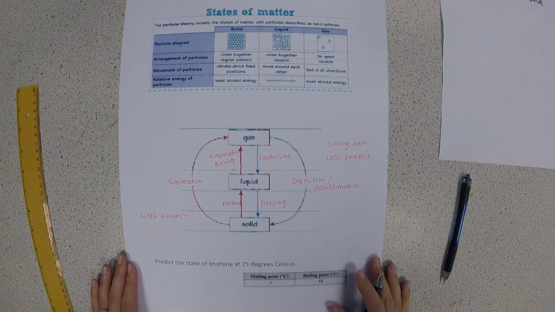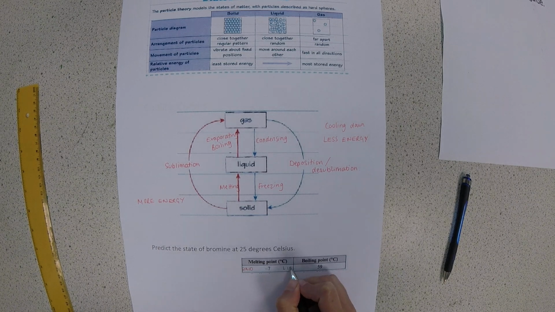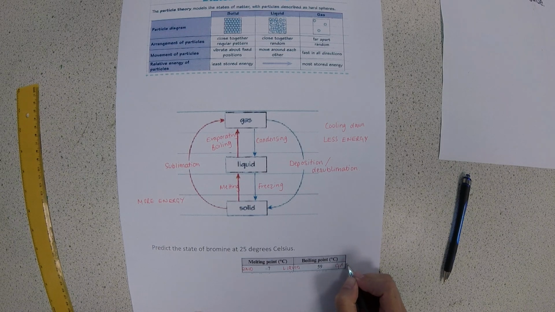At the bottom here, we've got some example melting points and boiling points for this substance, bromine. Now, melting point is the temperature at which below it will be a solid, above it will be a liquid. It's the temperature at which the solid would melt. The boiling point, below it's a liquid, that's the temperature that it boils at, so above that it becomes a gas.